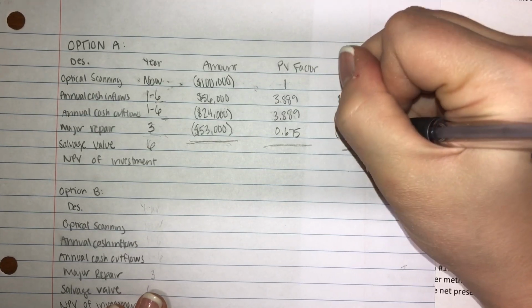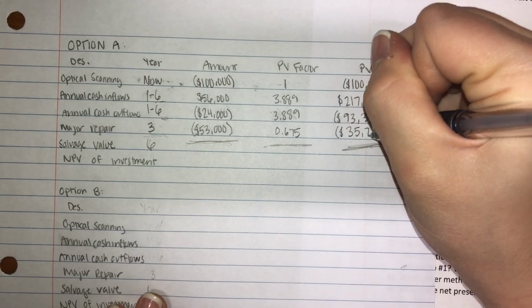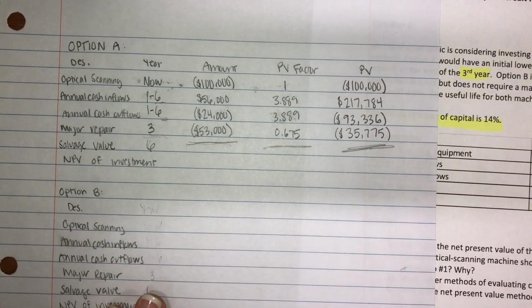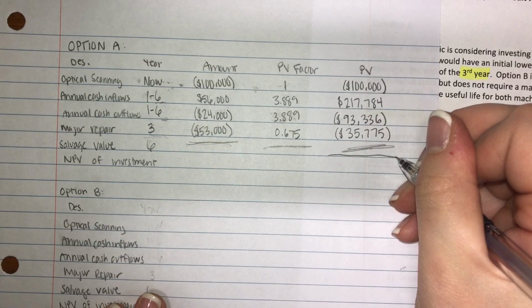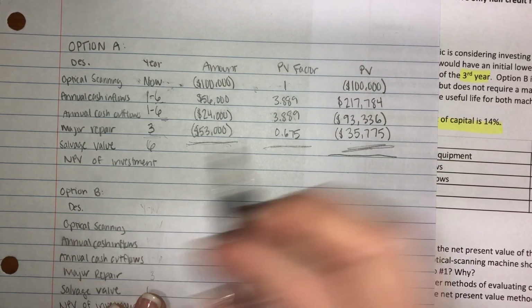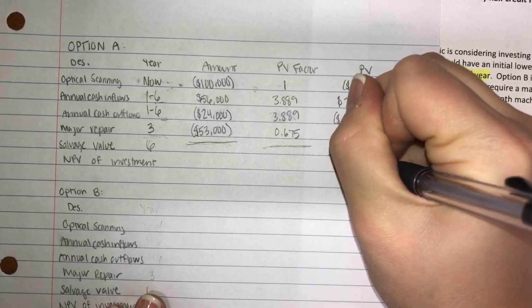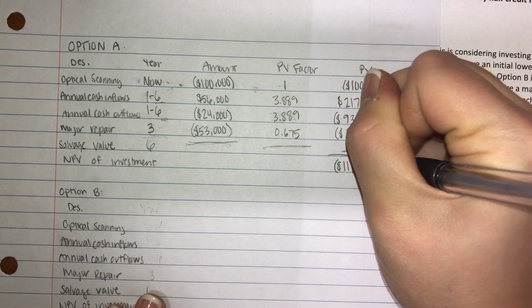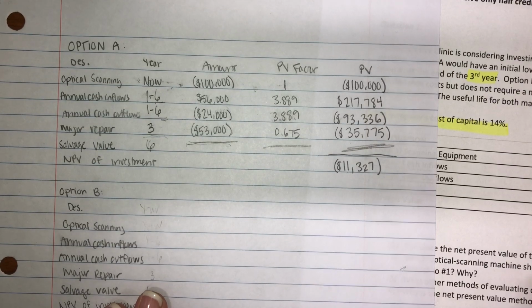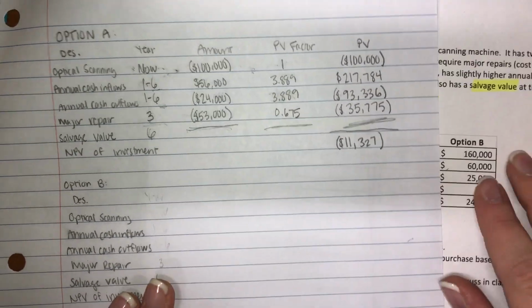And then we have a negative 35,775. Okay, then let's add all those up because that'll get us our NPV of the entire investment. So add it all together, I get a negative 11,327. Okay, so now let's do option B.